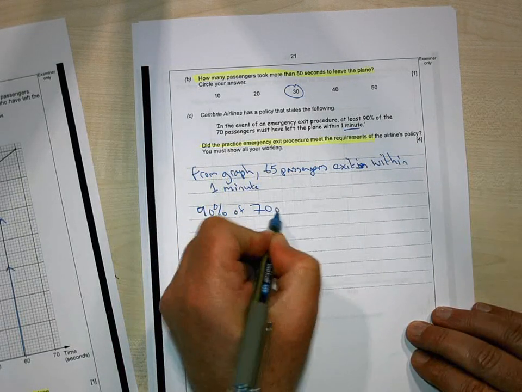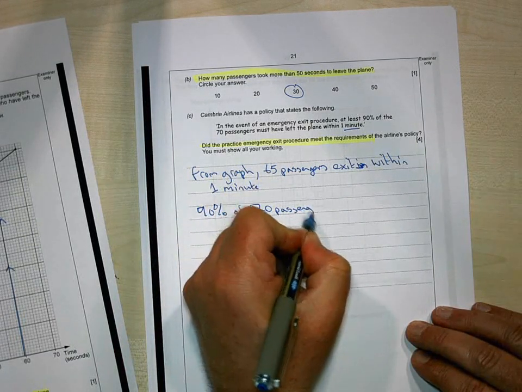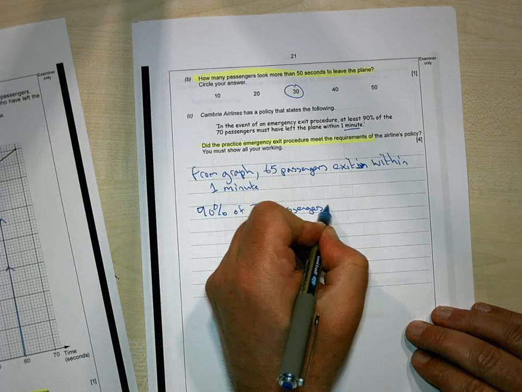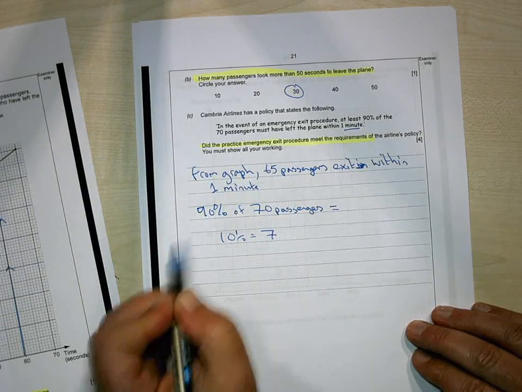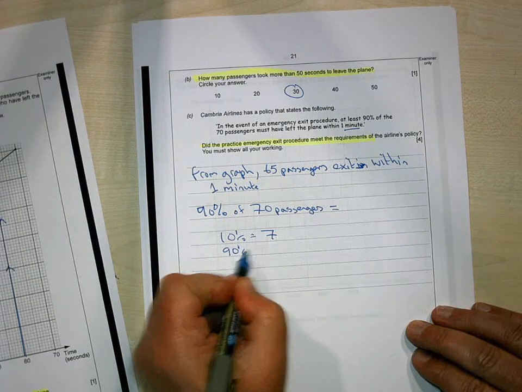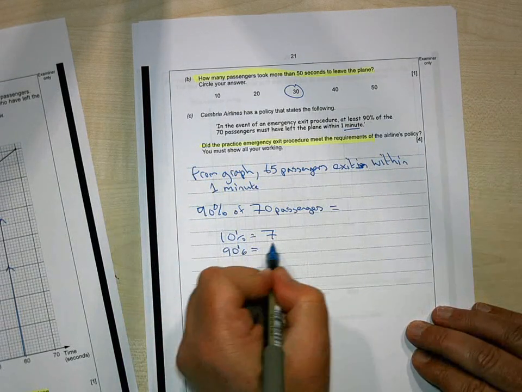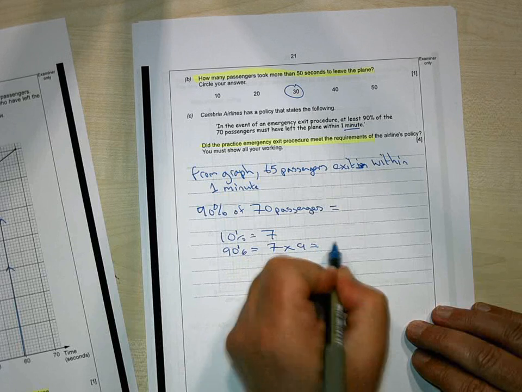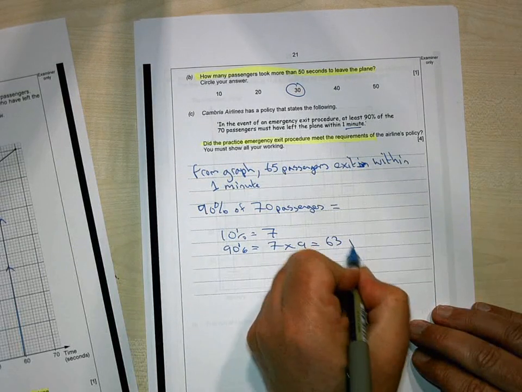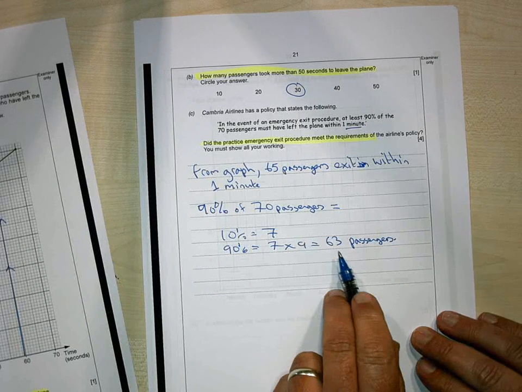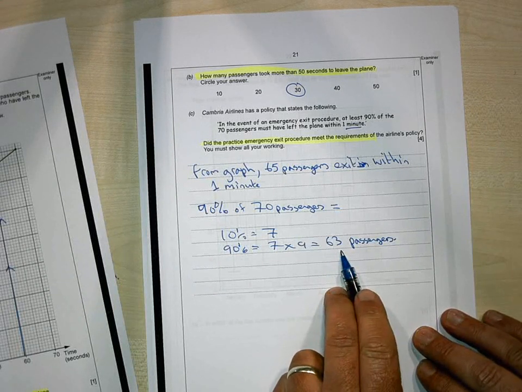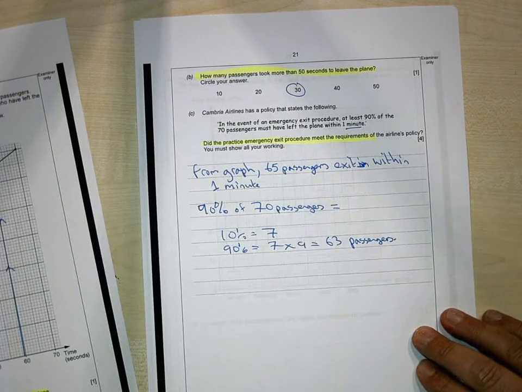Now, I still need to decide, does that satisfy the procedure of at least 90% of 70 passengers? So 90% of 70 passengers, well, 10% is 7.